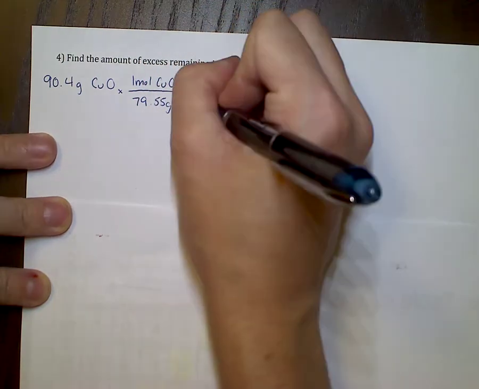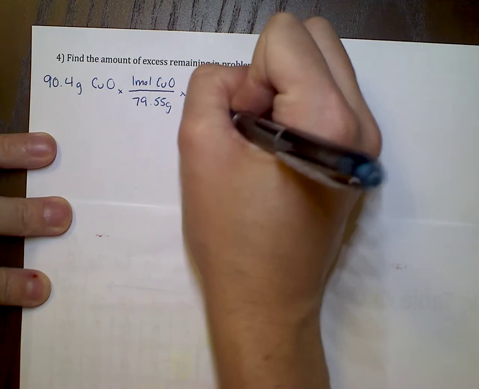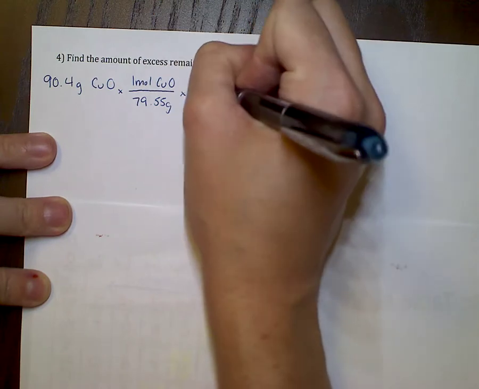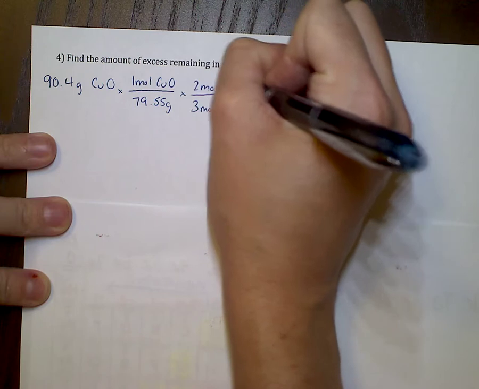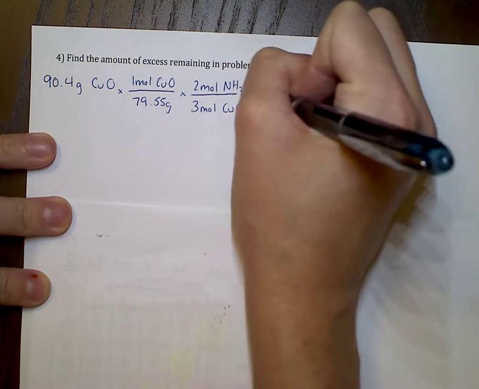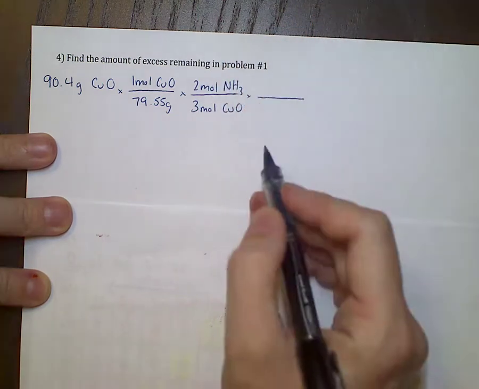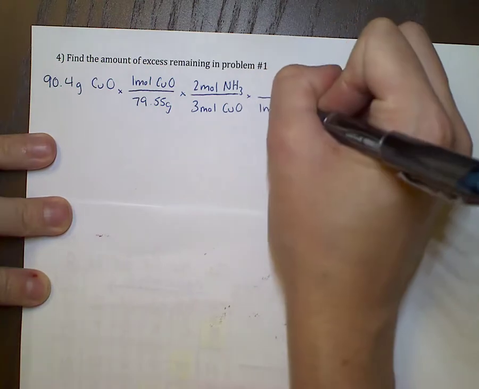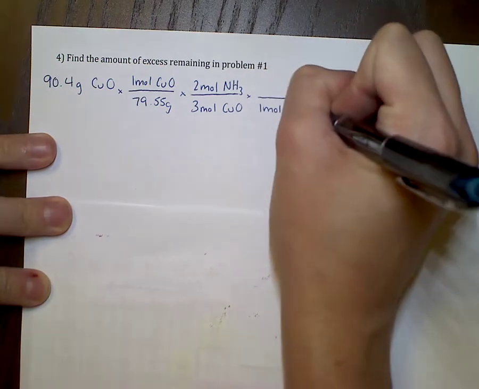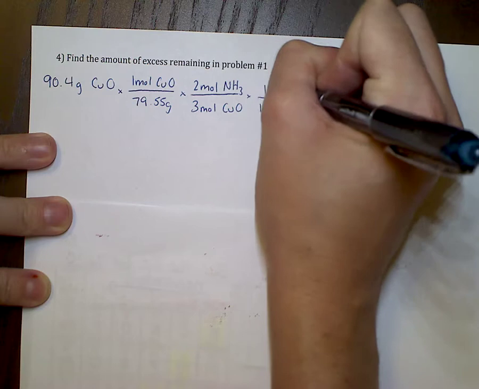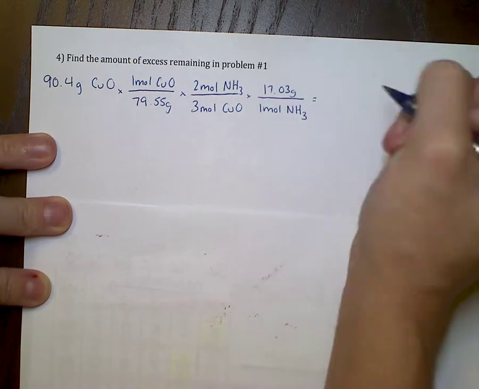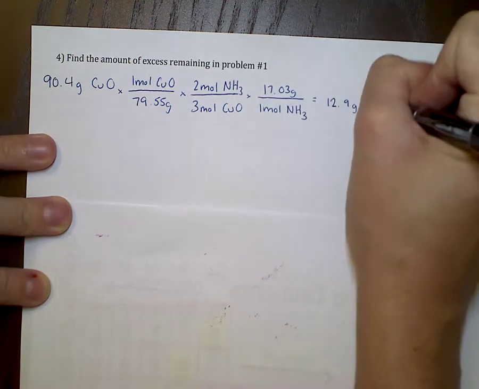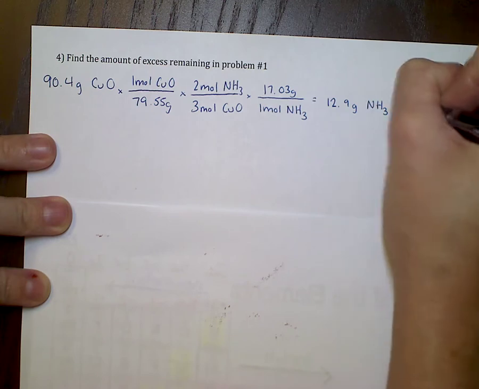So if you look back at that balanced equation, it was 3 moles of copper oxide for every 2 moles of NH3. Again, because we're trying to figure out how much of the NH3 was used when this reaction occurred. And again, that's going to get us into, let's say we want grams. So 17.03 grams. All right, crunching this out, we're going to get 12.9 grams of NH3 was used.